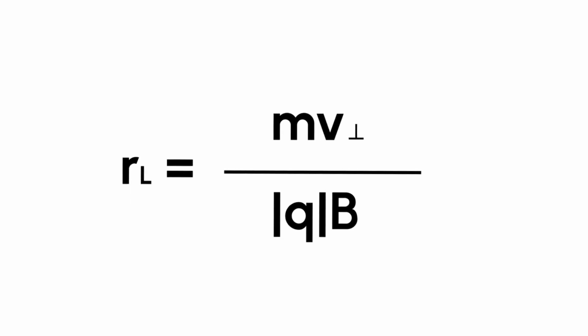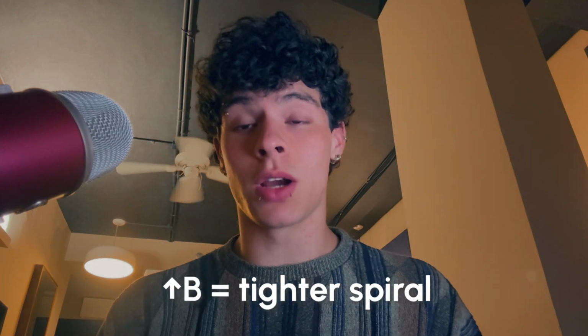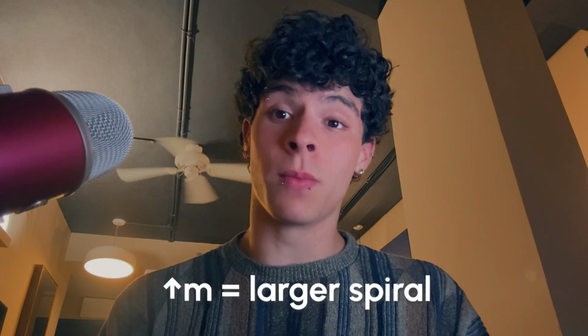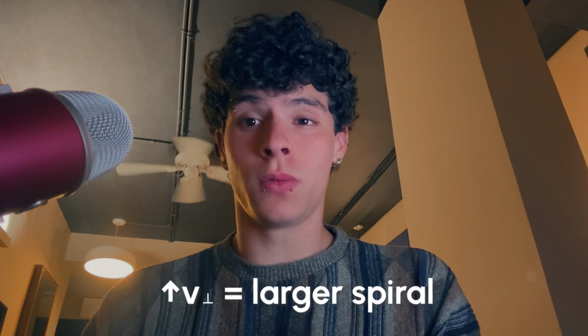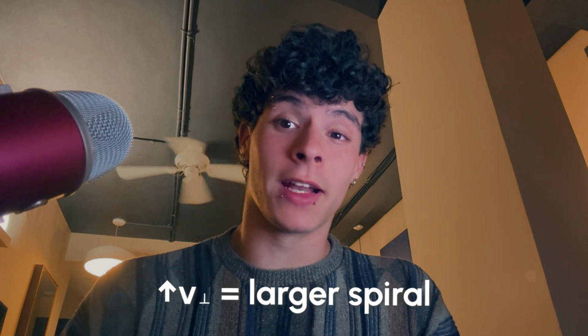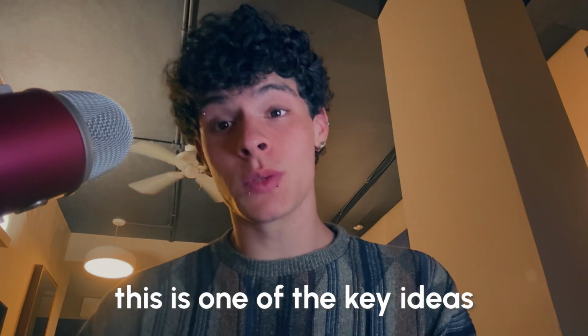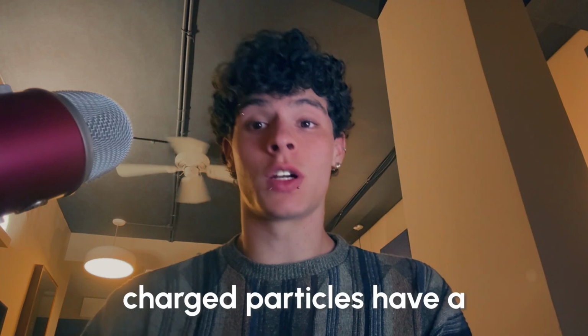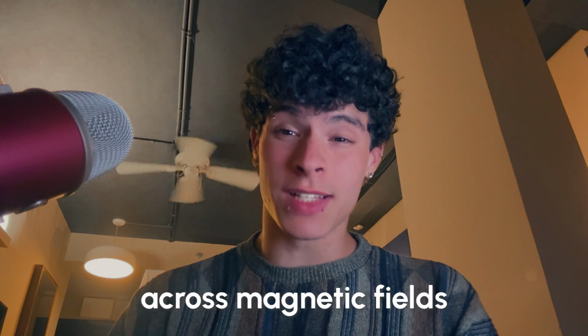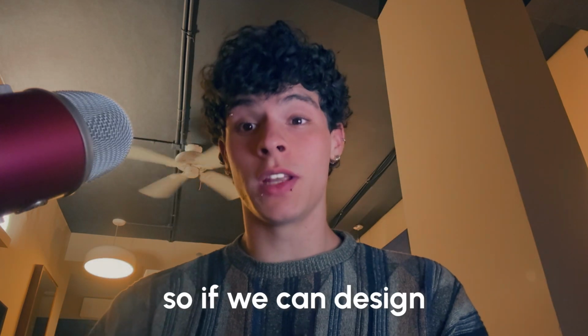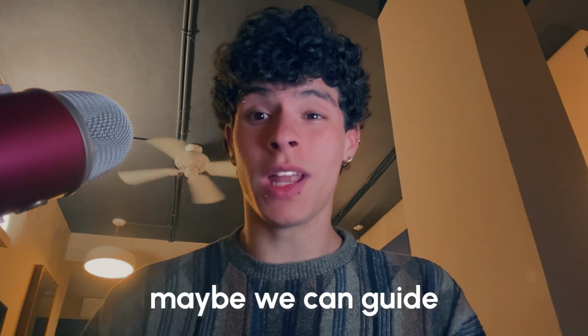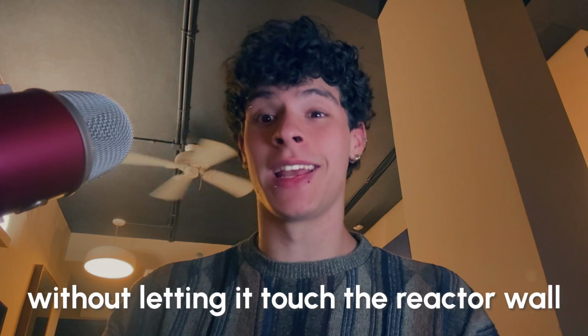Here's the equation. And this tells us a few important things. A stronger magnetic field means a tighter spiral. A heavier particle has a larger spiral. And a faster particle, specifically faster motion perpendicular to the magnetic field, also has a larger spiral. This is one of the key ideas of magnetic confinement. Charged particles have a much harder time moving across magnetic fields than going with them. So if we can design a magnetic field in the right shape, maybe we can guide and confine the plasma without letting it touch the reactor wall.